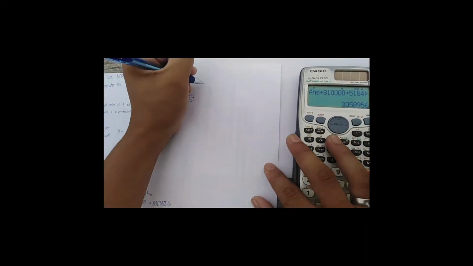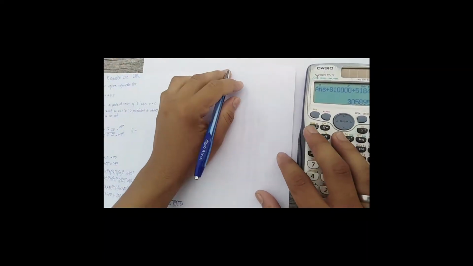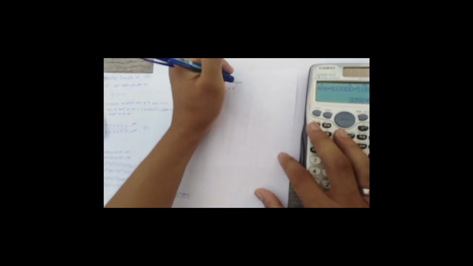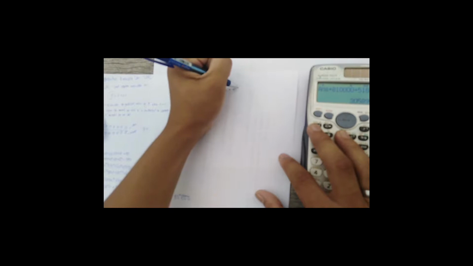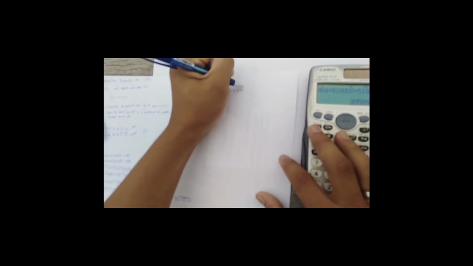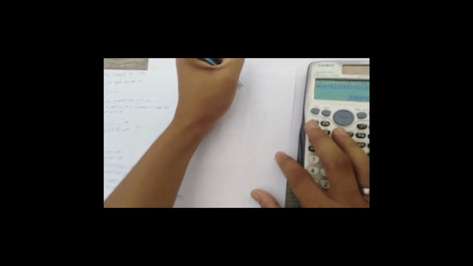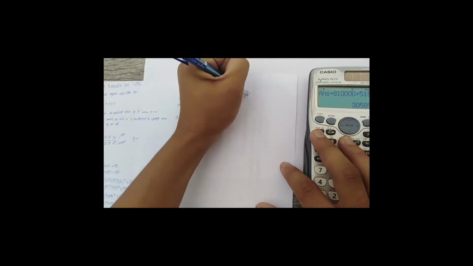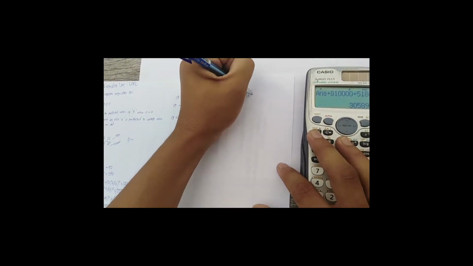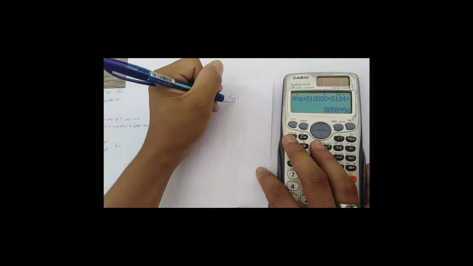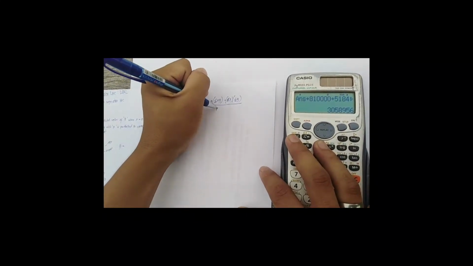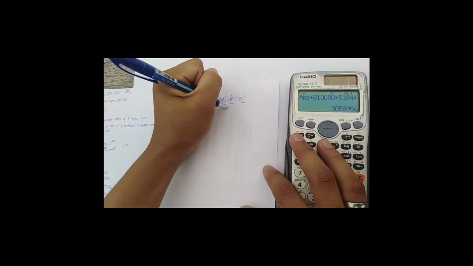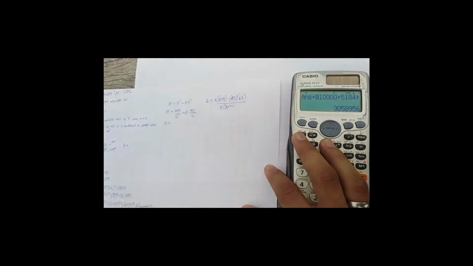Ang b natin, ang formula na gagamitin ay n times summation of x and y minus summation of x times summation of y over n times summation of x squared minus summation of x squared.